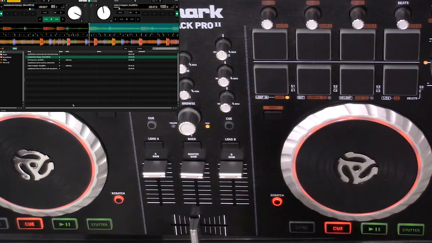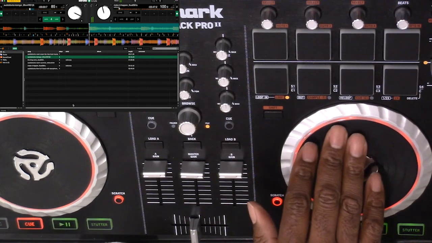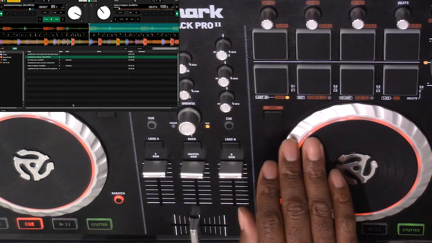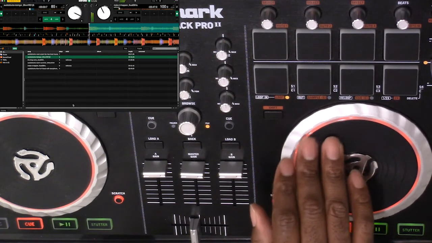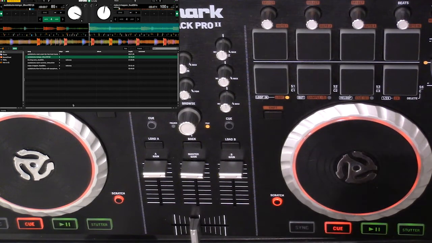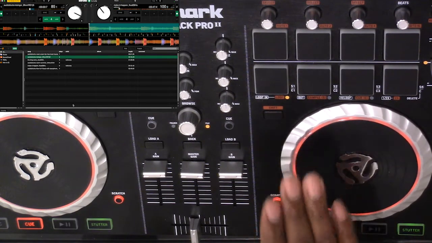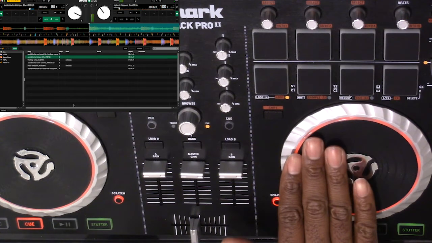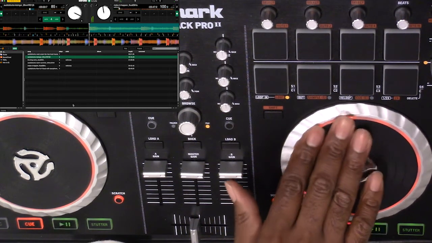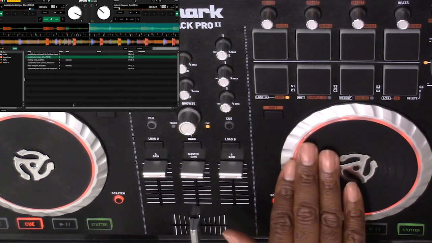Now, even before that, what you want to do is find a good sound bite to use as your scratch. I usually try to use something like a snare or even a kick drum. That'll sound good and work good as a scratch. So like I was saying, you want to put your fingertips at the 9 o'clock position and move it up to the 11 o'clock position and then back to the 9 o'clock position.